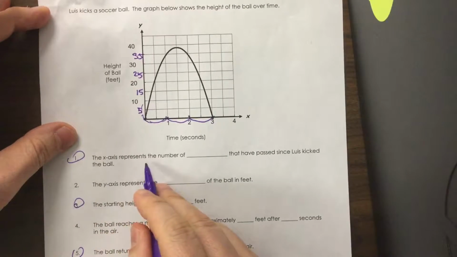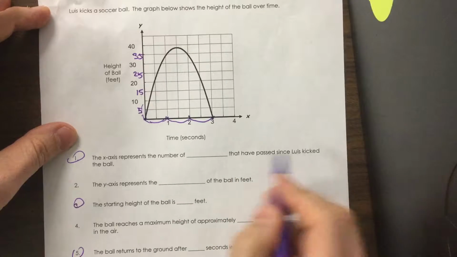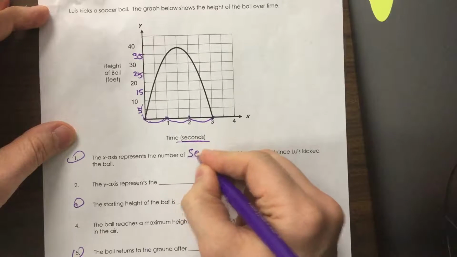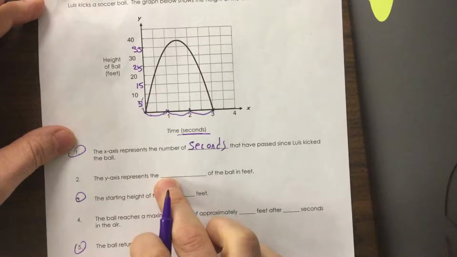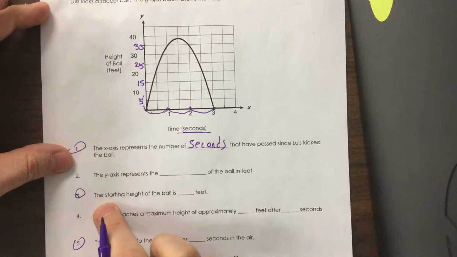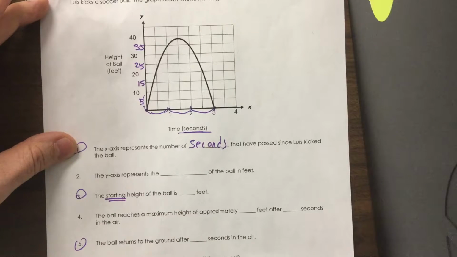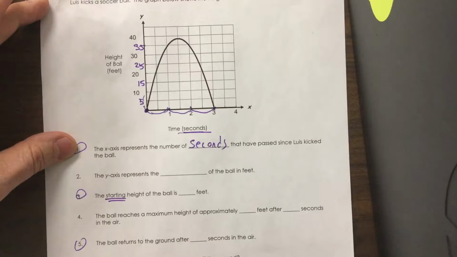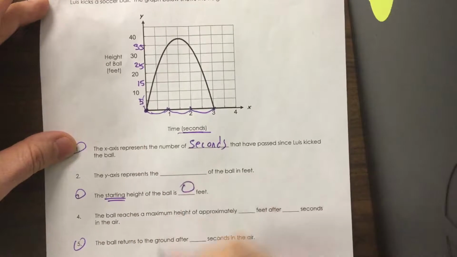The x-axis represents the number of what that have passed since Luis kicked the ball. We just mentioned that, the number of seconds that have passed. Okay? And you guys can answer this one because we just went over that. Number 3, the starting height of the ball. Starting height. This is a soccer ball, and here's where it started. That's 0 feet. It's not any height. It's right on the ground. It has not been kicked.